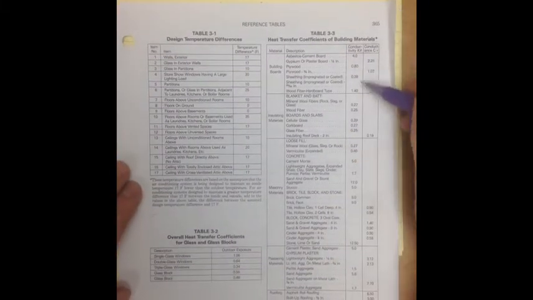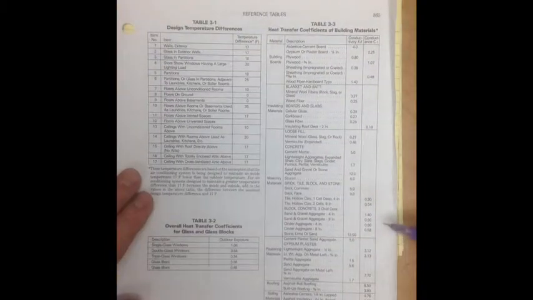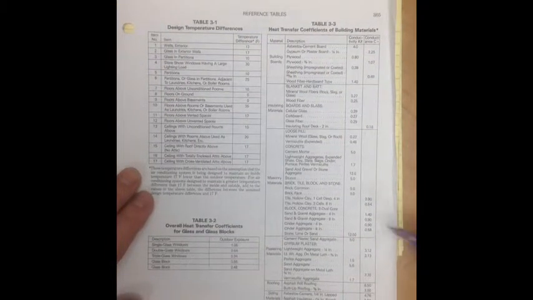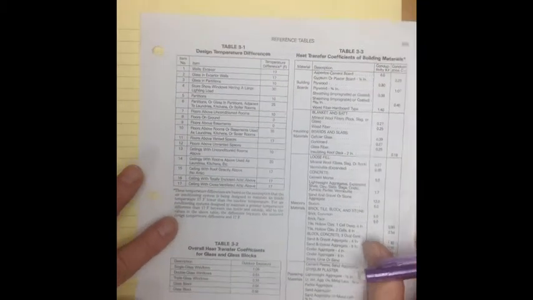So K over X, the K number, you have to look at over here in the table. X is the thickness of the material, and once you do that math, you wind up with C. If it's a material that you already know the thickness for, and it's listed here in the C tables, you're done. You just grab the C number.